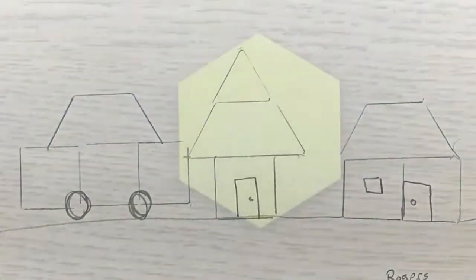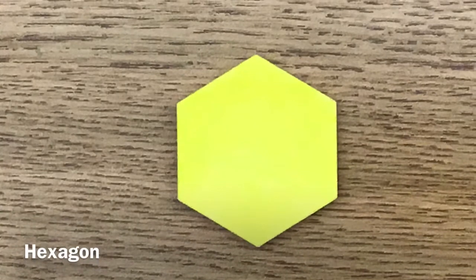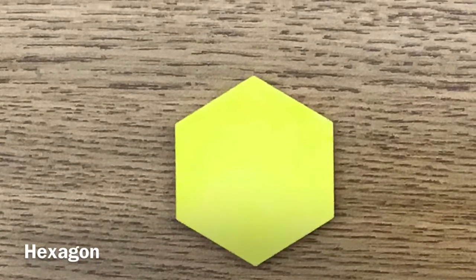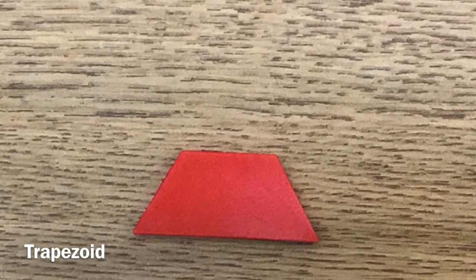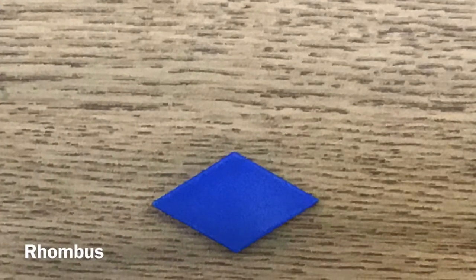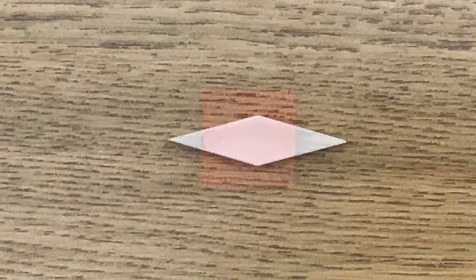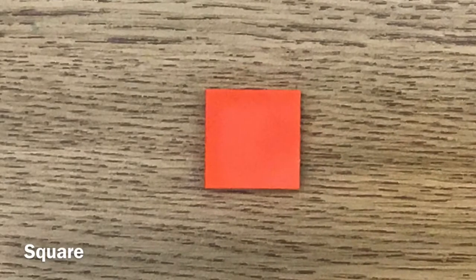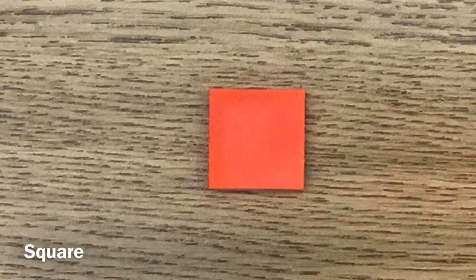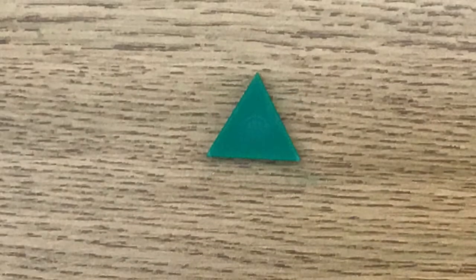So let's get started. First, try to find the hexagon. Next, we have the trapezoid, the rhombus, parallelogram, square, and triangle.